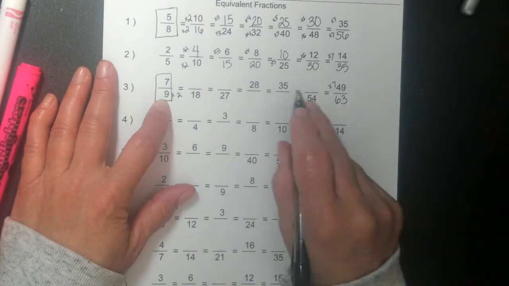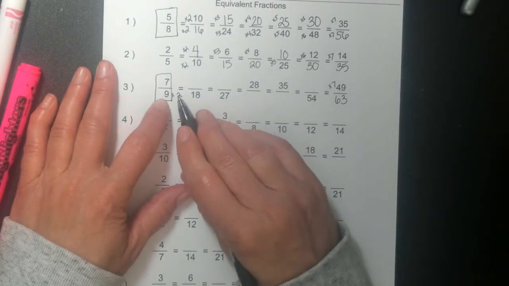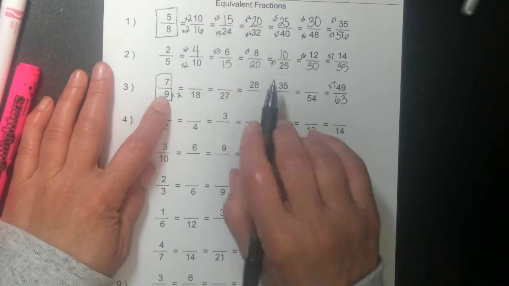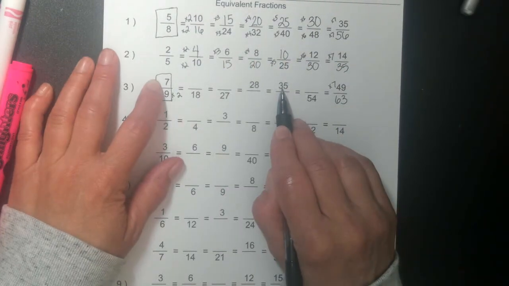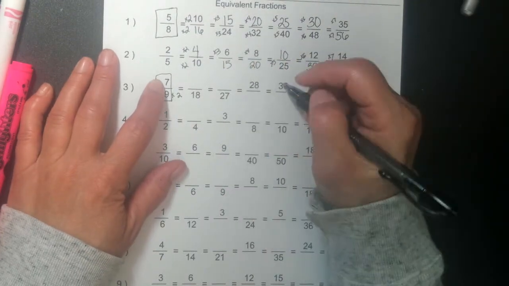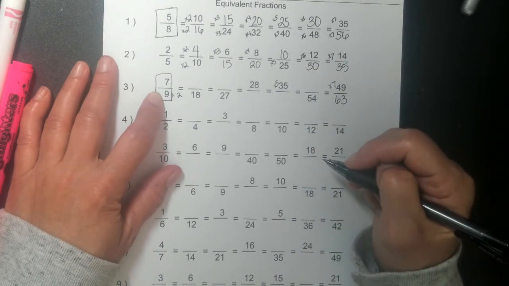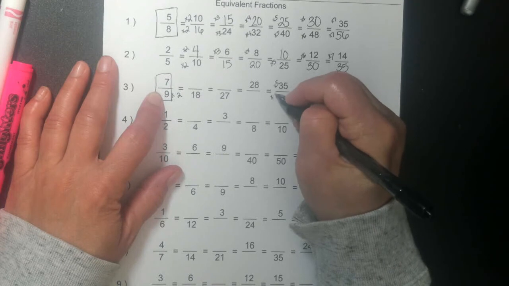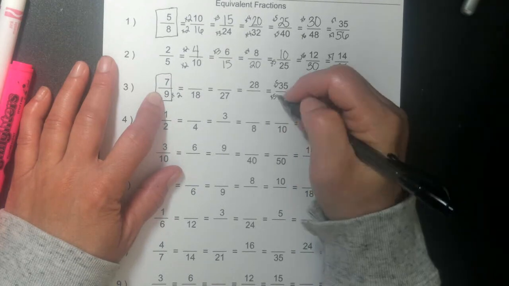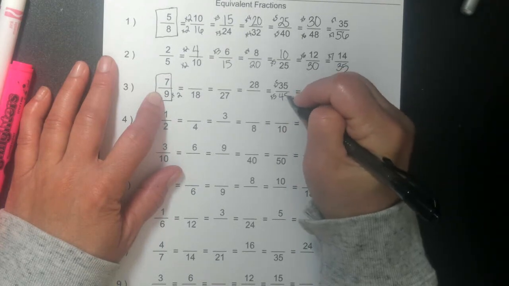Right? I could do any of these in any order. I did choose to do them in order when I did these last ones up here. But like this one, there's a 35. I know 7 times 5 is 35. So whatever I do to the top, I have to do to the bottom. I have to multiply times 5, and 9 times 5 is 45.